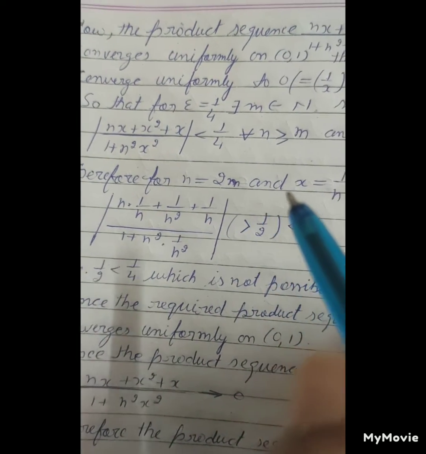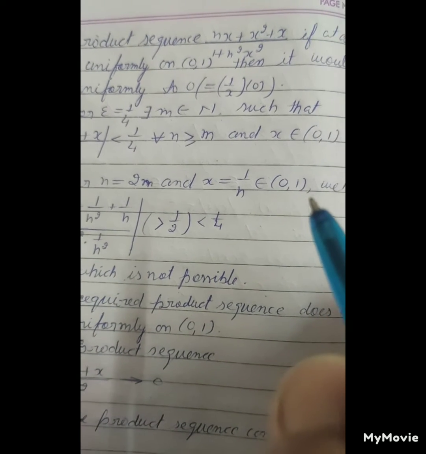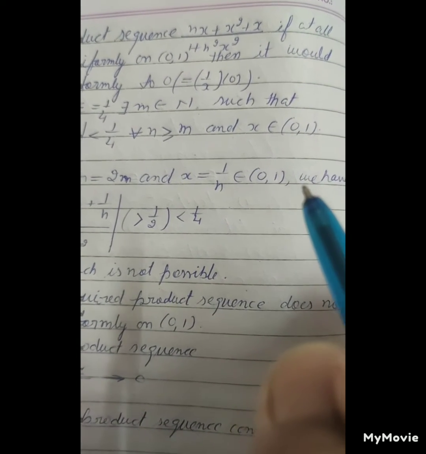Therefore, take n equal to 2m and x equal to 1 upon n, belonging to (0, 1).